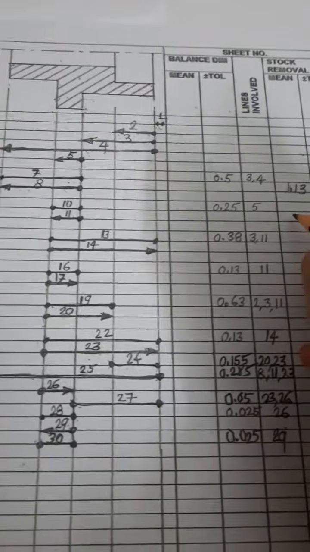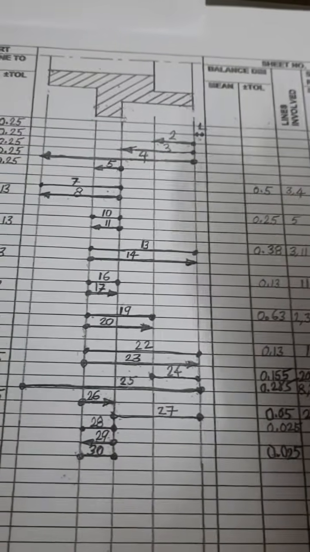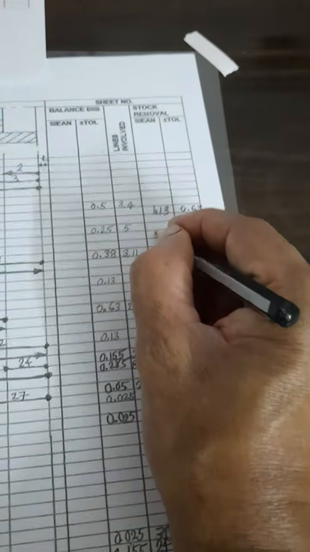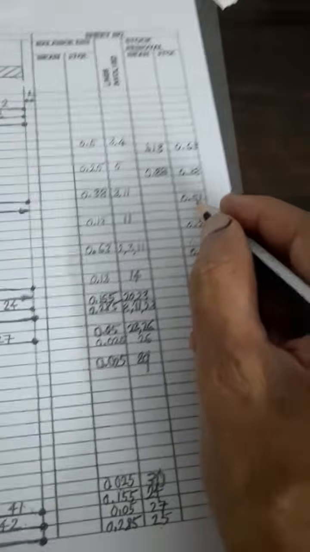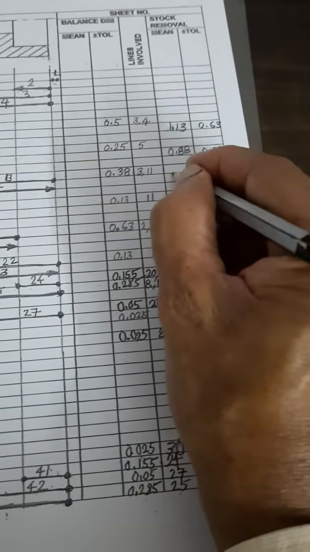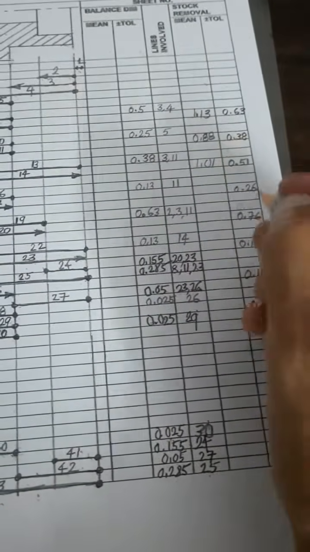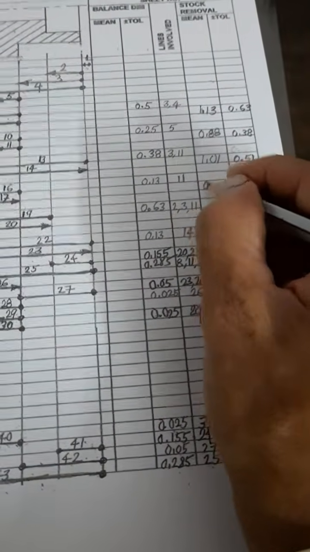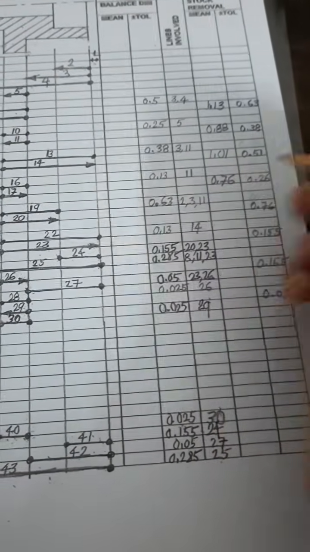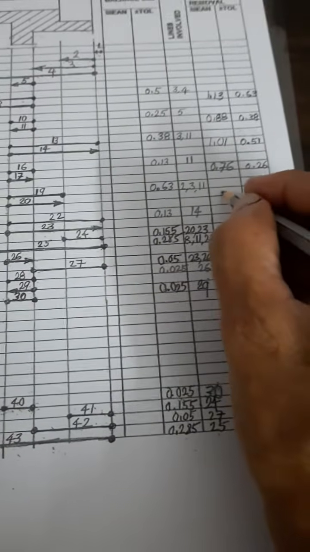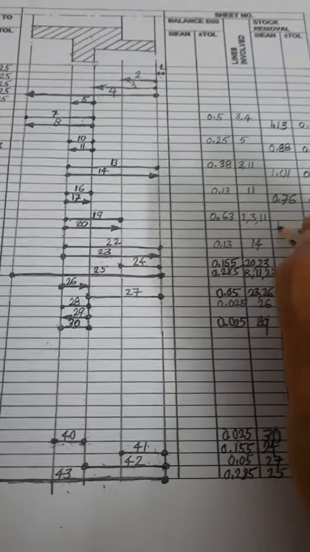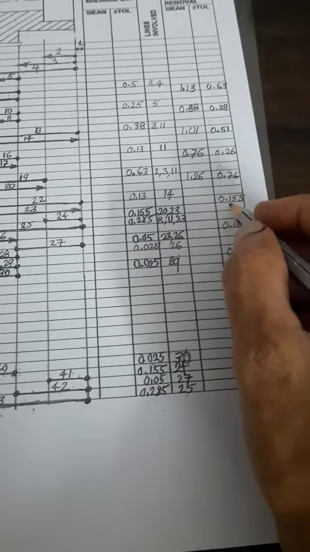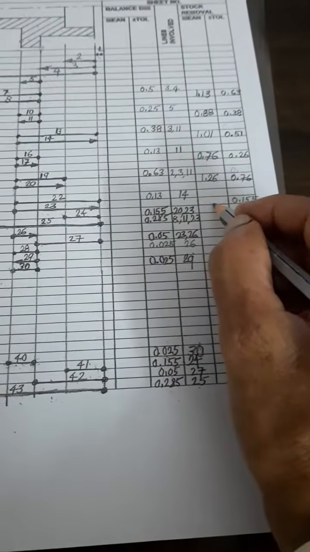0.38 plus 0.5, 0.88. 0.51 plus 0.5, 1.01. 0.26 plus 0.5, 0.76. 0.76 plus 0.5, 1.26. 0.155 plus how much you have to add?